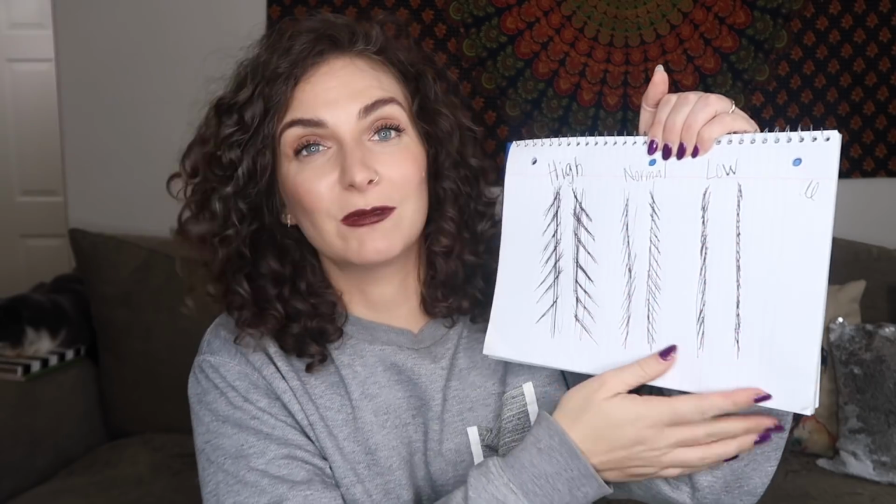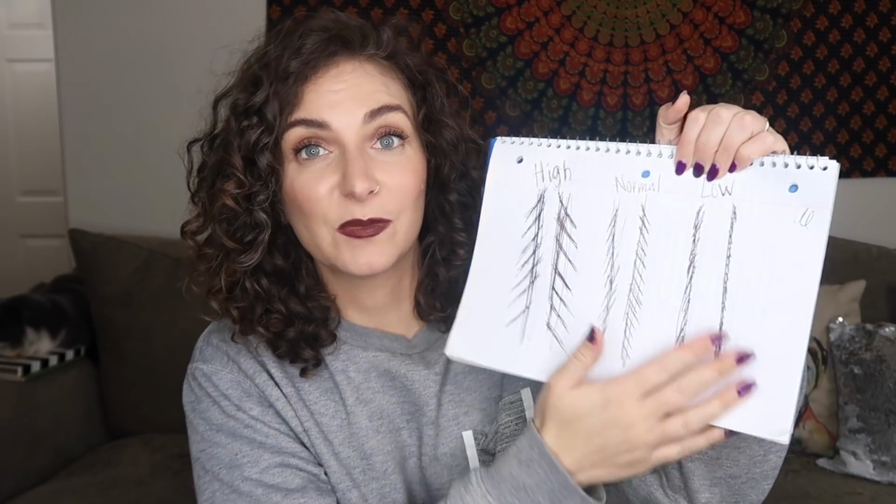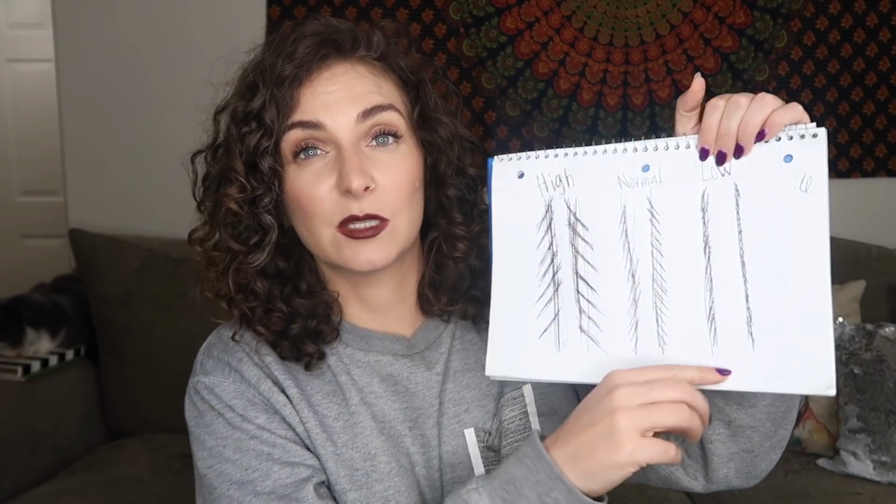Heat is actually a friend of a low porosity curly. So we talked earlier about the cuticle laying extremely tight with low porosity hair. Heat is your best friend because it will actually help lift that cuticle so that your hair strand can actually take in that moisture and the nutrition that it needs and you want it to have from your deep conditioning and whatever other treatments, stylers, etc.